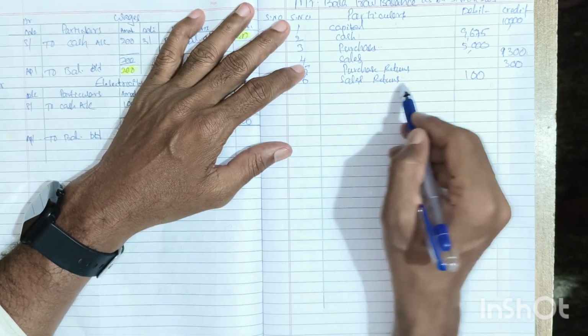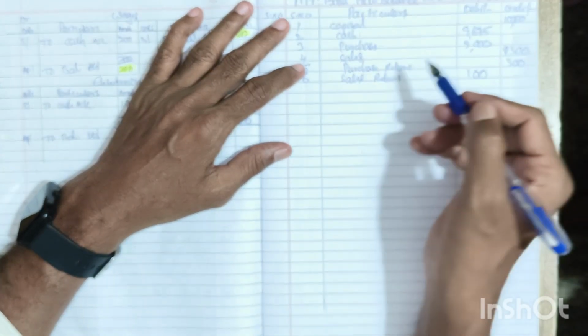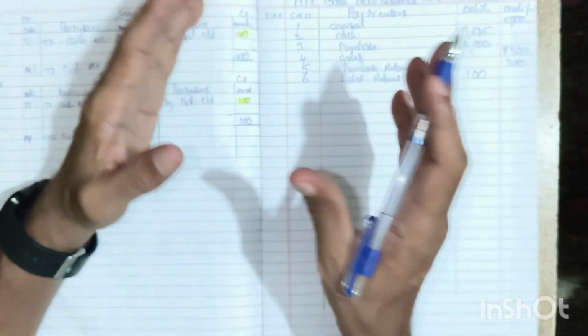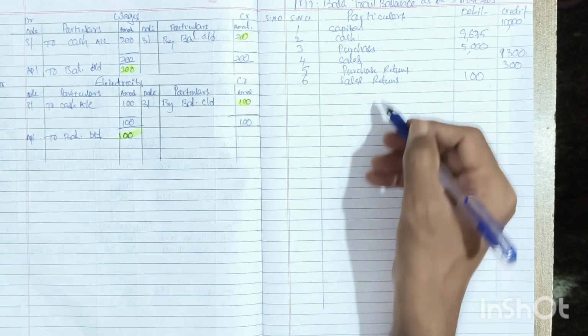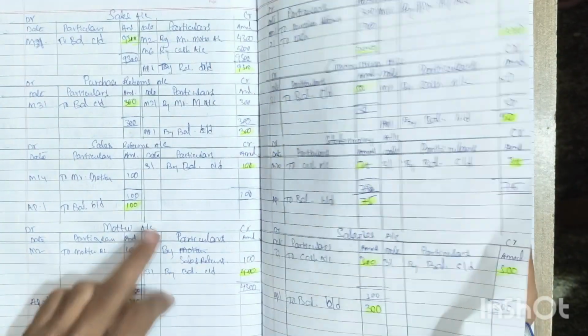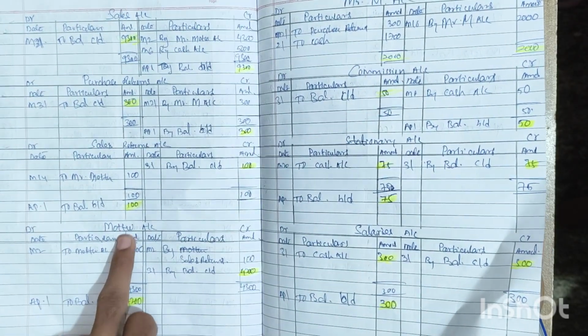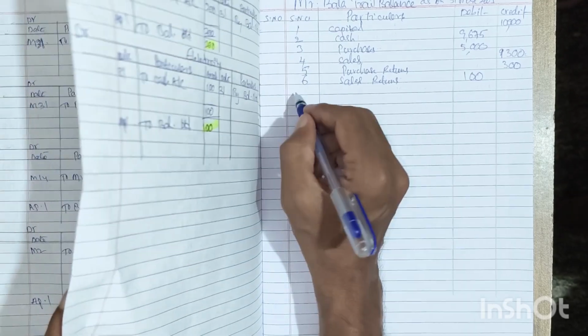For example, sales returns should always have a debit balance. If something is wrong, you need to investigate whether the journal entries are posted or not. You need to verify, right? That is the meaning of ledger. Why is it a debit or credit, right? Understand that, please.